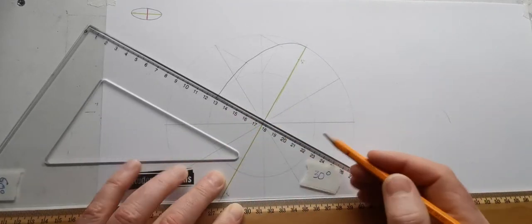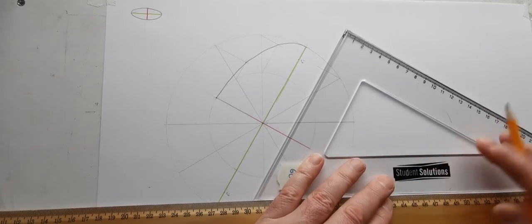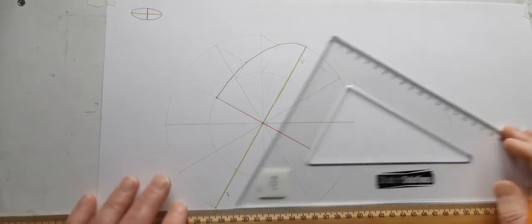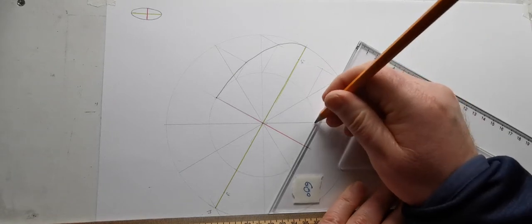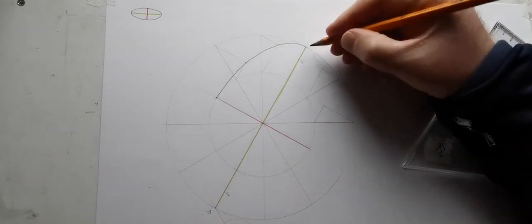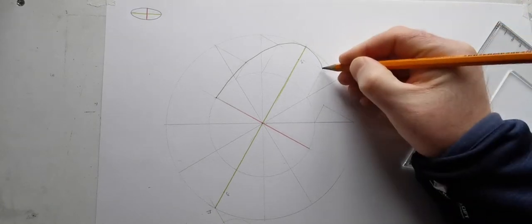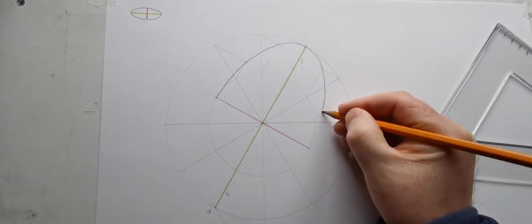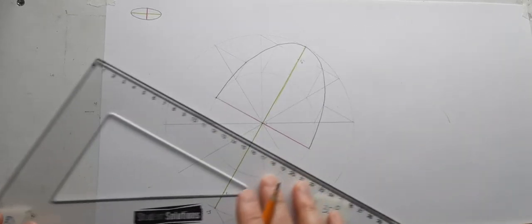And then again, up is parallel to the minor and across is parallel to the green one, which is the major. That's the next point, and the next point, and I now have enough points for half the ellipse. And so the other side is the same.